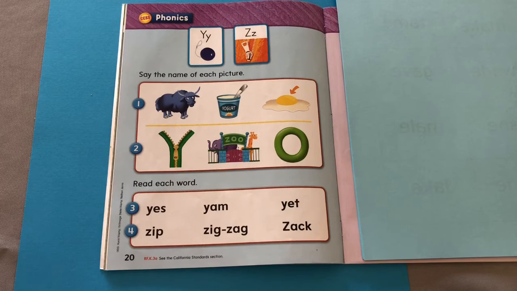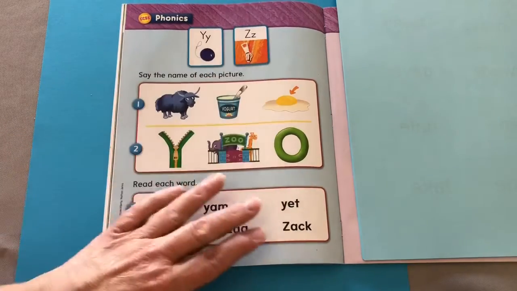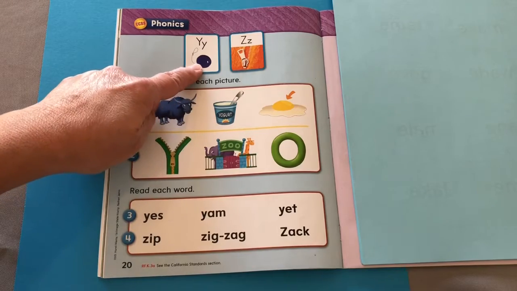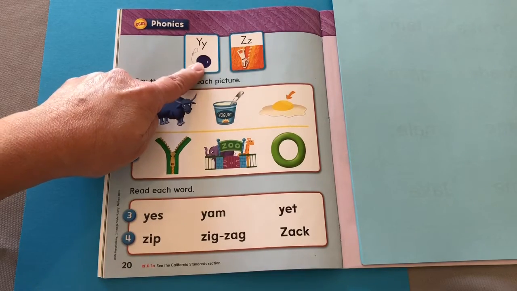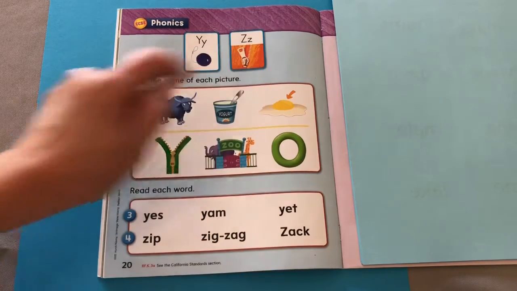So first, let's look at our letters. Our new letters for this week are Y and Z. And the Y stands for the sound Y, like yo-yo. Z stands for the sound Z, like zipper.